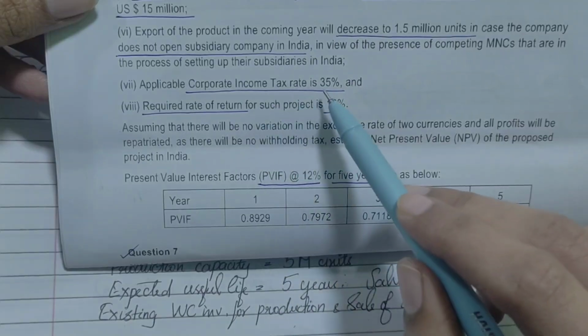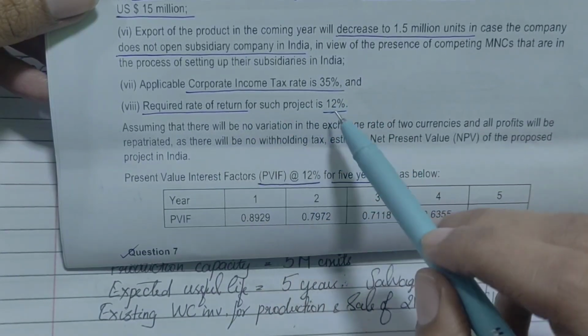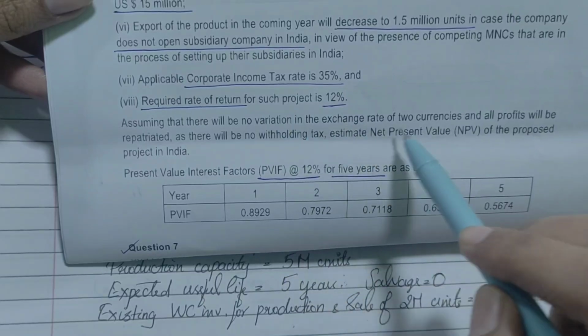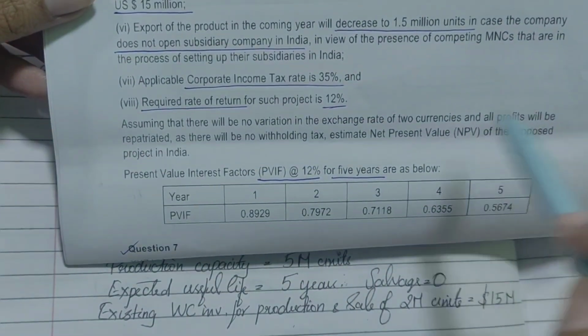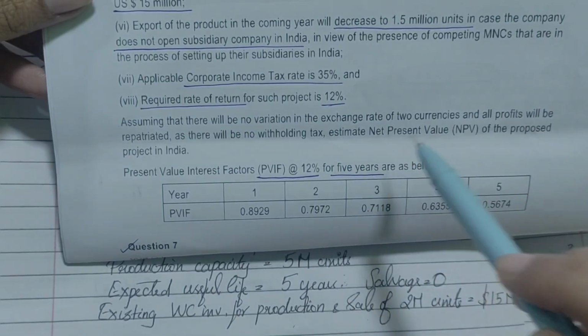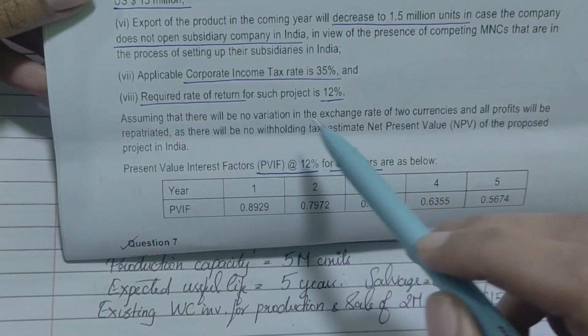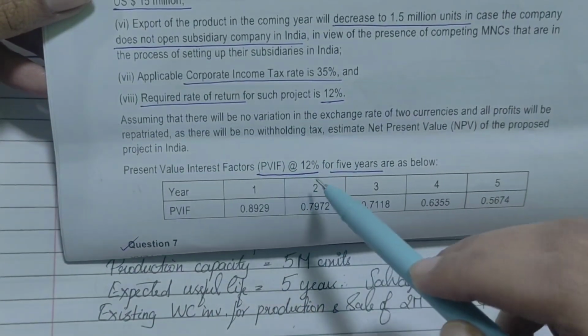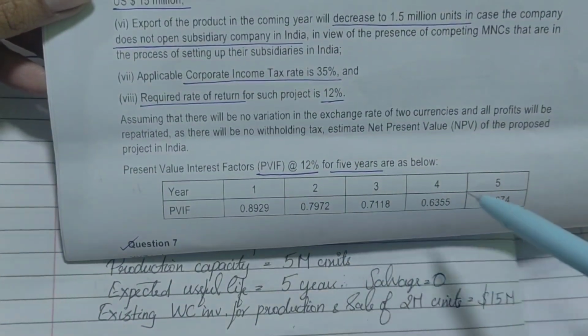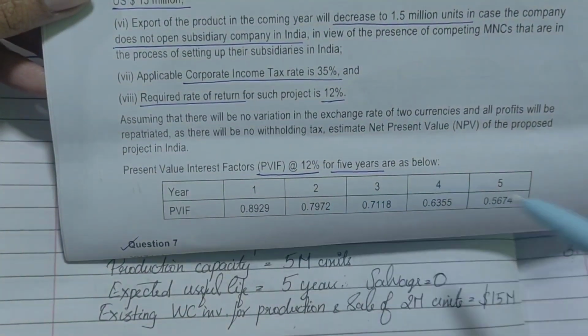Applicable corporate income tax rate 35% and required rate of return is 12%. Assuming that there will be no variation in exchange rate of two currencies and all profits will be repatriated as there will be no withholding tax, estimate NPV of the proposed project in India. Present value interest factor at 12% for 5 years are as below. So year 1, 2, 3, 4, 5 and the present value factors are given.